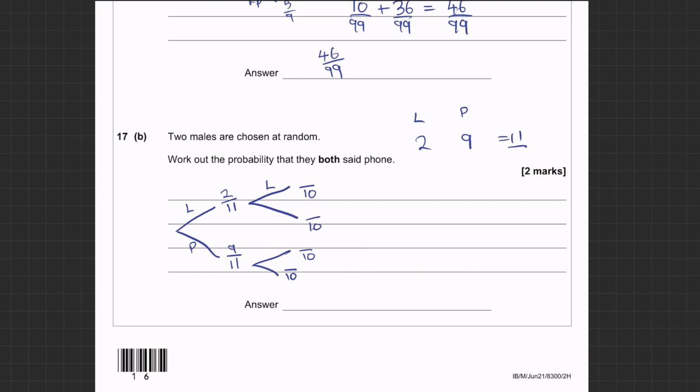And if one's chosen a laptop, then the other person, there's only one person left to choose a laptop, but there are still the other 9 people left to choose the phone. Same at the bottom here, so we've got the phone, 9 people chose that. So if another person chose the phone again, there's only 8 people left to choose the phone. So there's still the 2 people left who chose laptop.